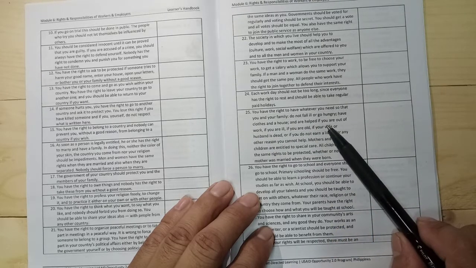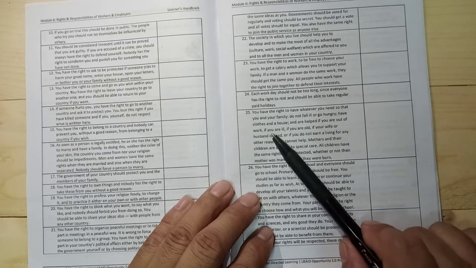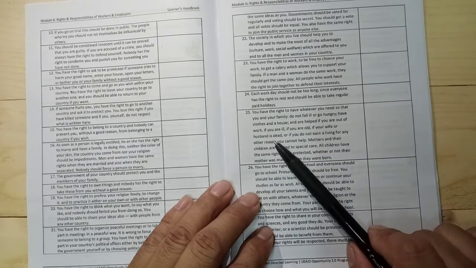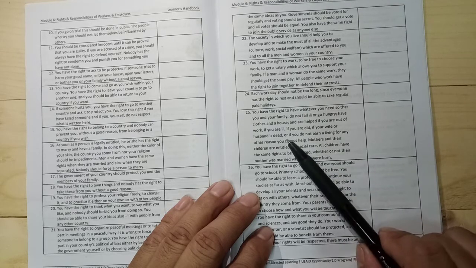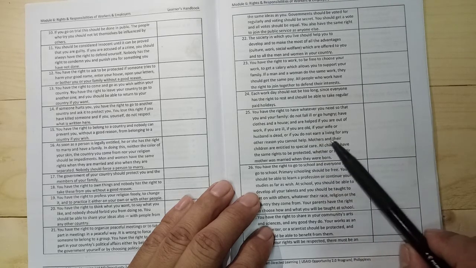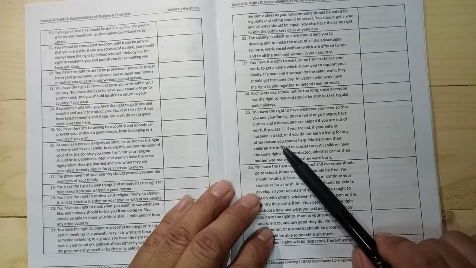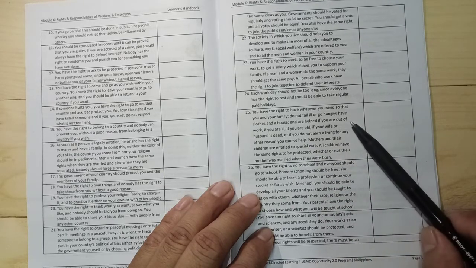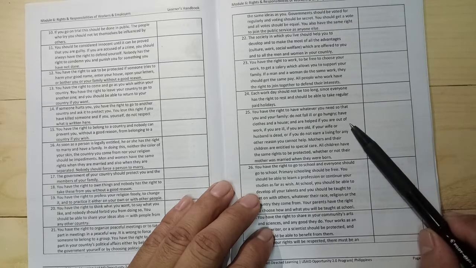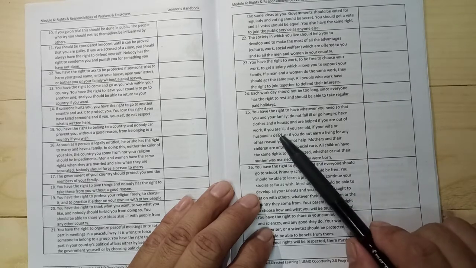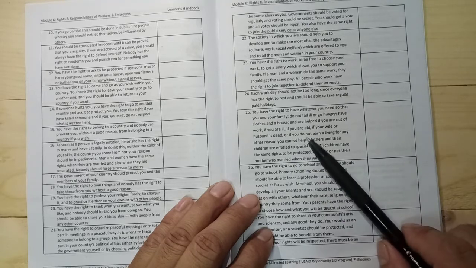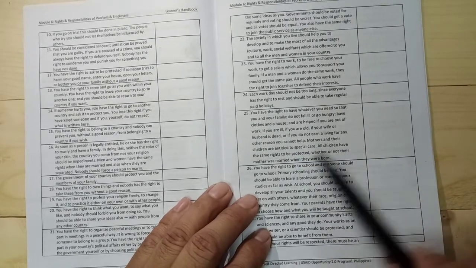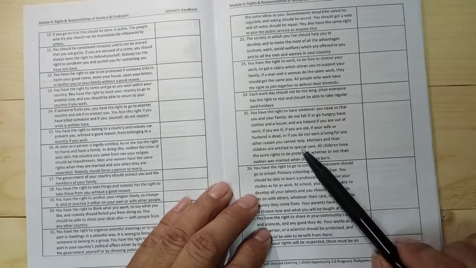And help if you are out of work, if you're ill and if you're old, if your wife or husband is dead, or if you do not earn a living or any other reason you cannot help. Okay? May karapatan tayong humingi at bigyan ng tulong kung tayo ay nagkasakit, walang trabaho, matanda na, o namatayan ng asawa o kaya wala tayong kakayanan na kumita ng pera.